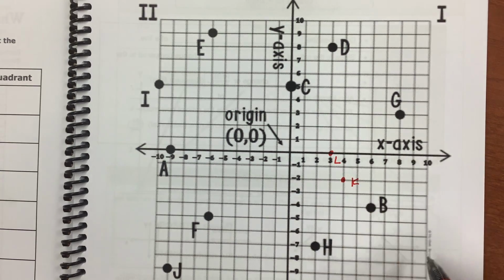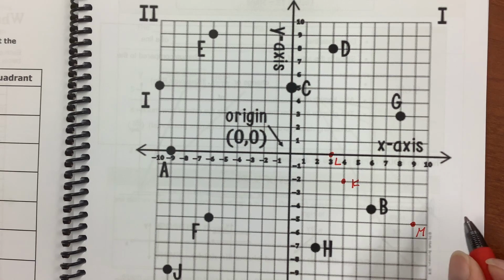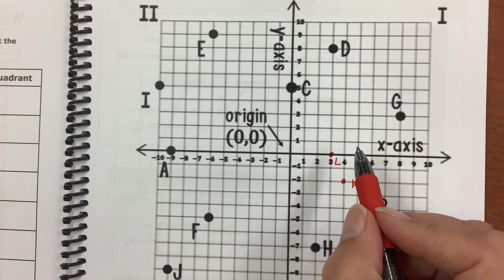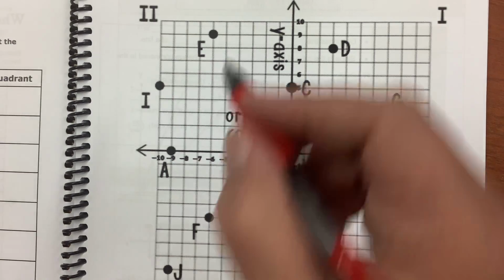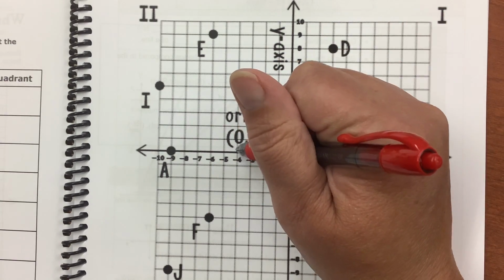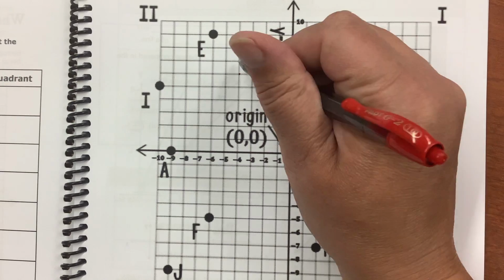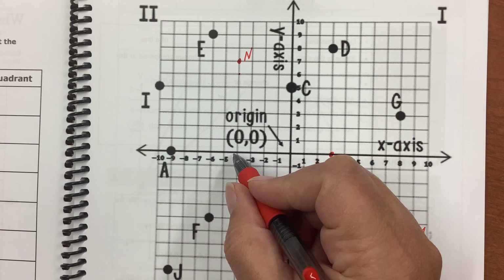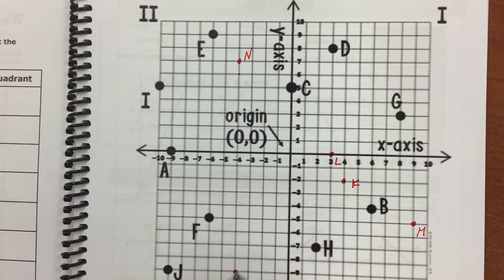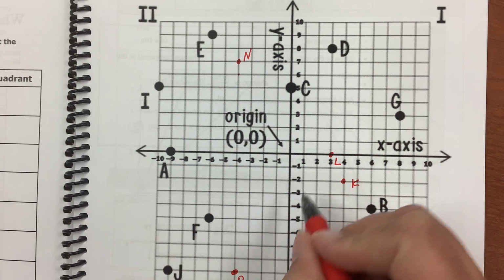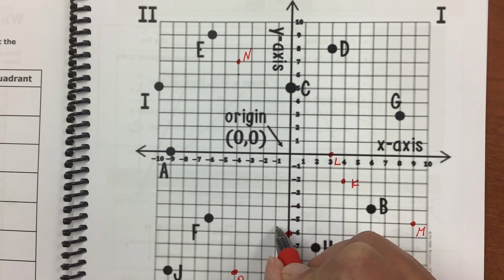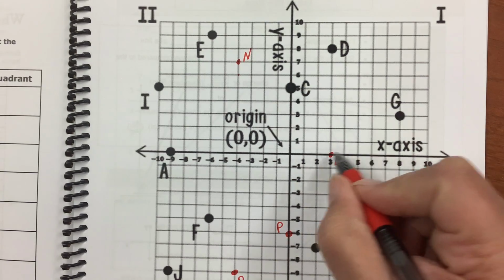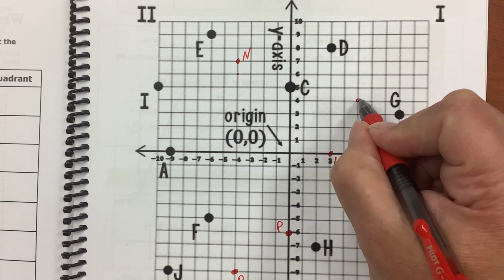+9, -5 for point M. -4, sorry, +7, -4, +6, 7 for N. O is at -4, -8, way down here. P is at 0, -6. Q is +5, +4.